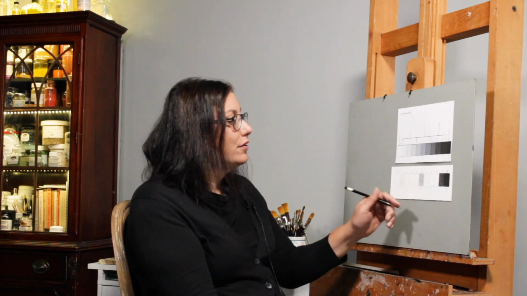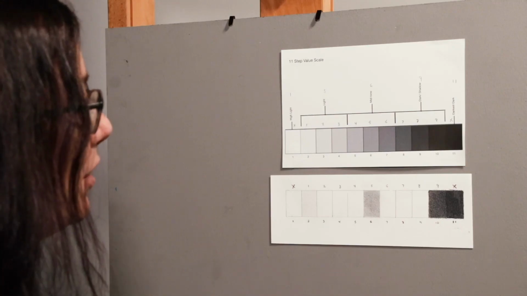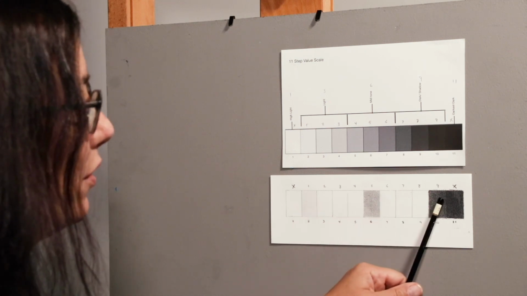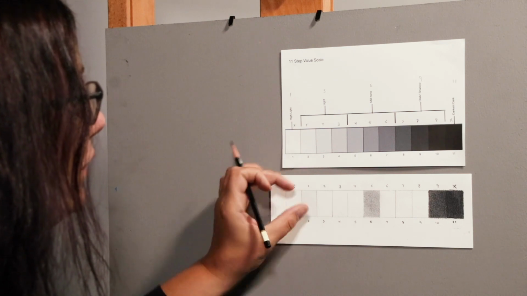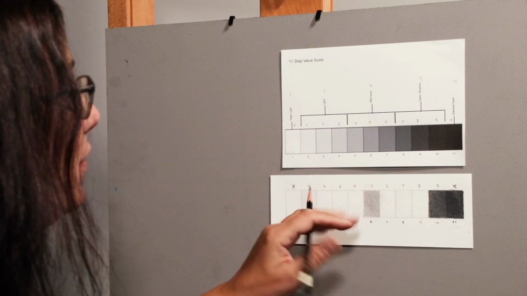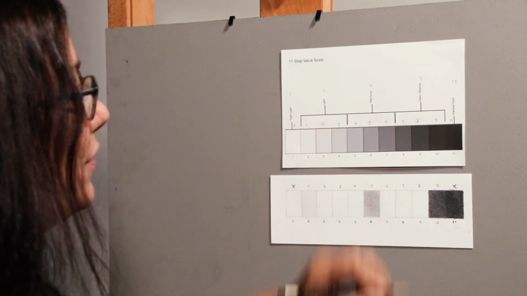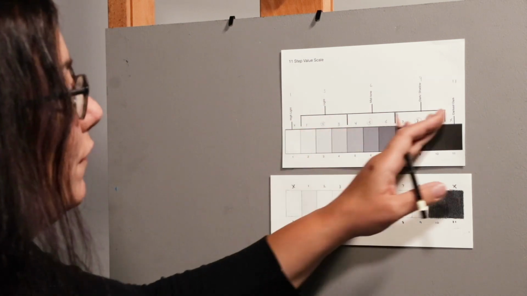From that point of view, it's a little easier to use a 9-step value scale because it's much easier for us to divide up the lights, mids, and darks. And yet we still get 9 values, where the 2, the 5, and the 8 are averages of that upper strip. It might be a little confusing to think of it this way, but either way we use it, we still come to the same effect.